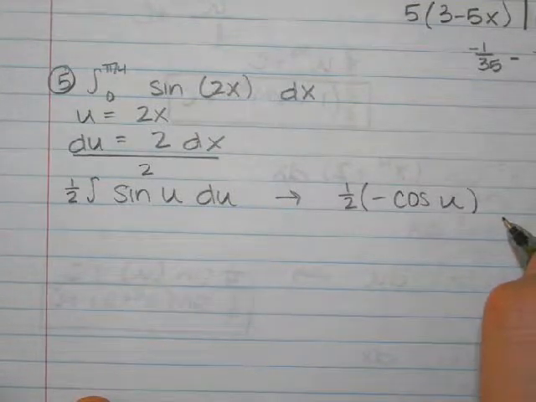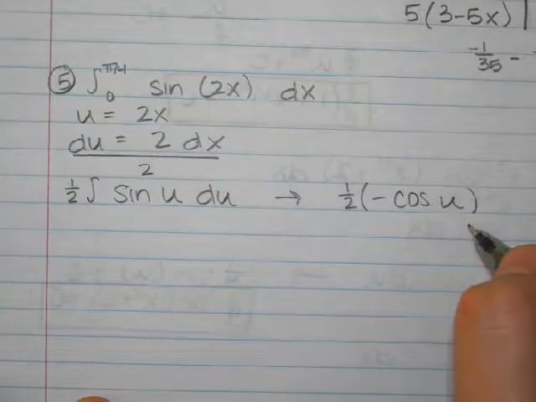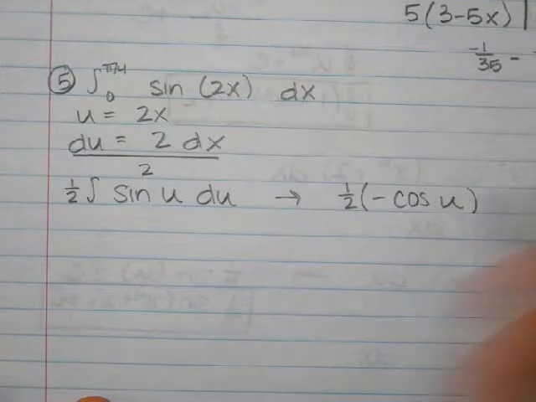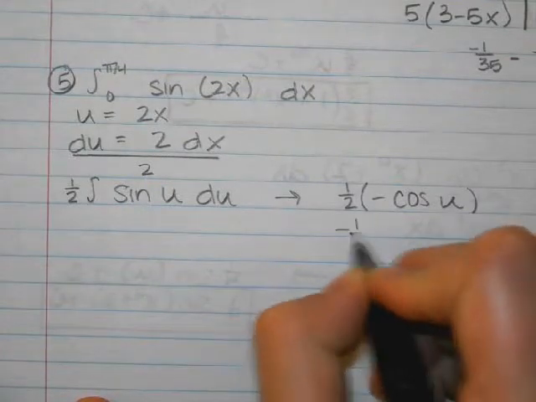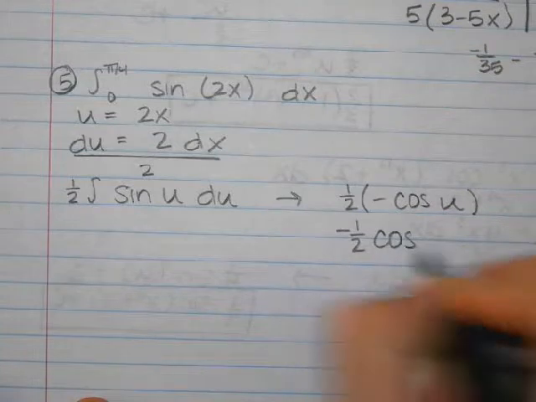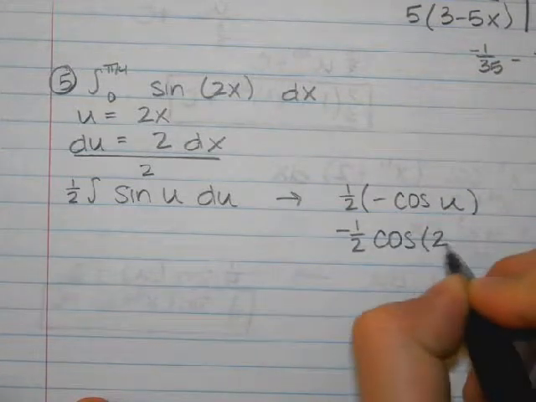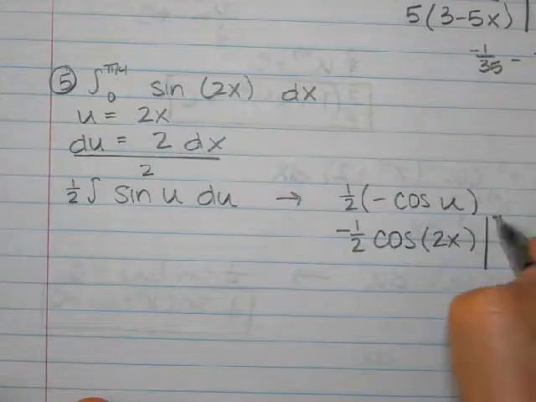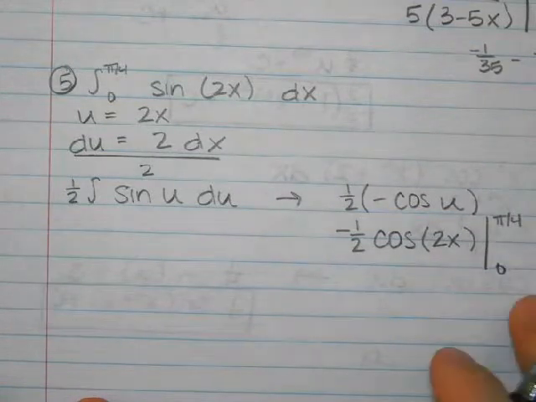Do you guys want to evaluate it with the u in there, or do you want to evaluate it when we plug the x back in? Plug x back in? Okay. So I'm going to say this is negative 1/2 cos. If I plug my x back in, that would be 2x. And I'm evaluating it from pi fourths to 0.